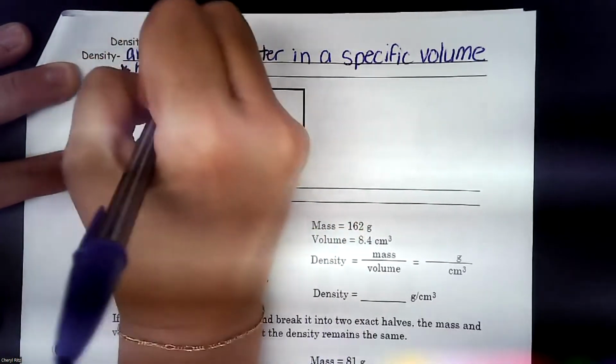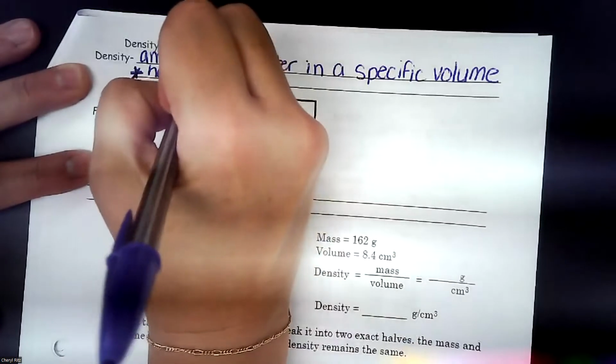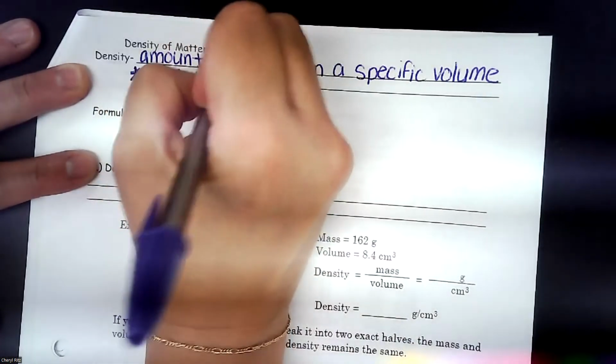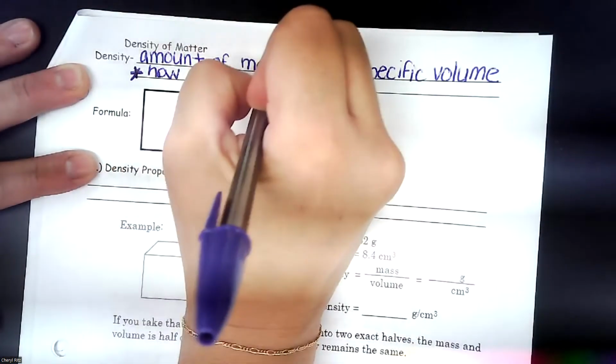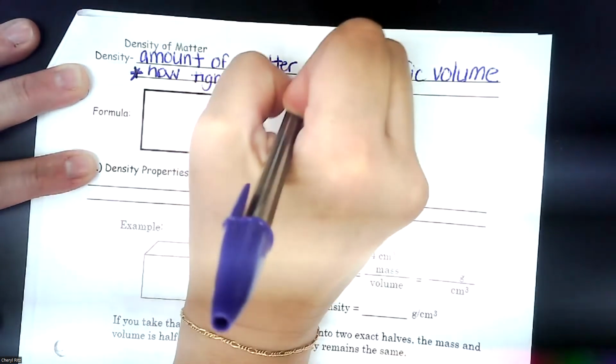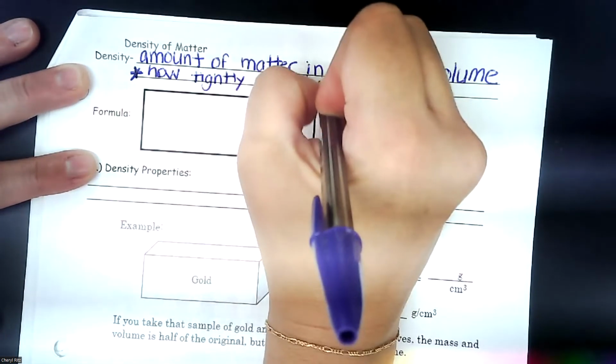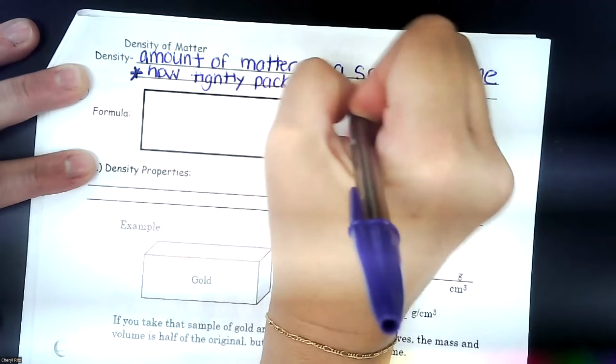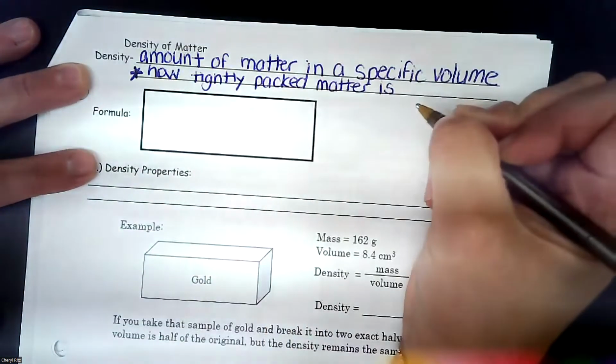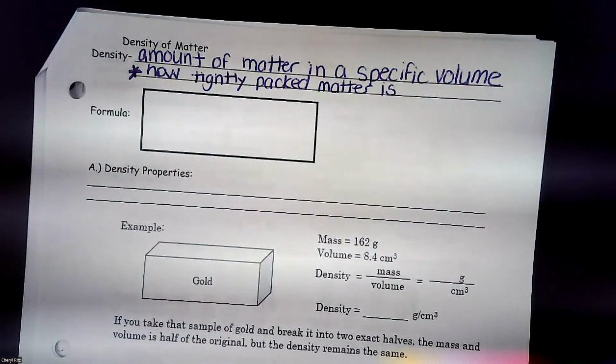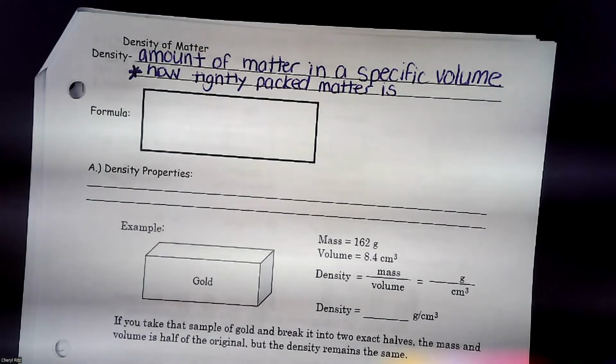How tightly packed matter is. So how much it's jammed into one space.